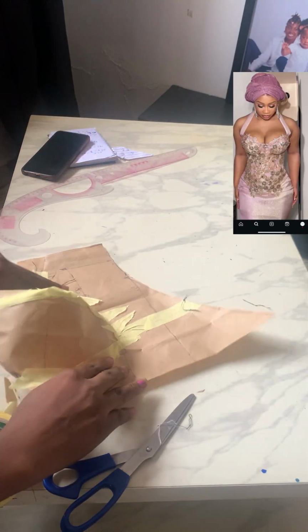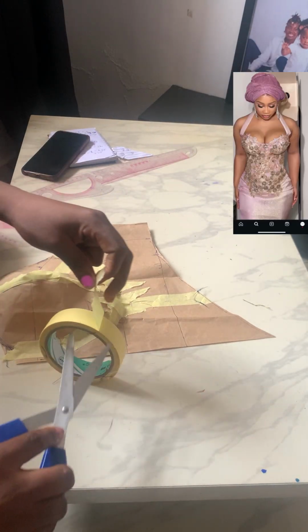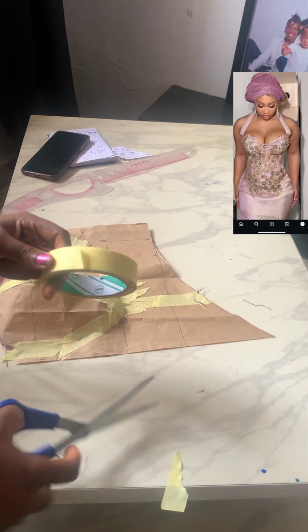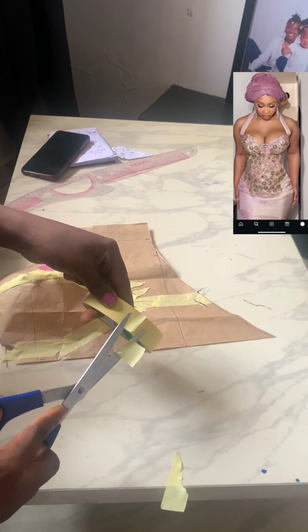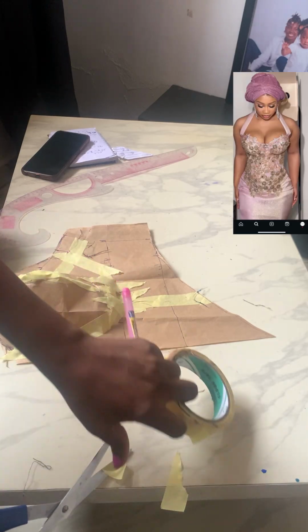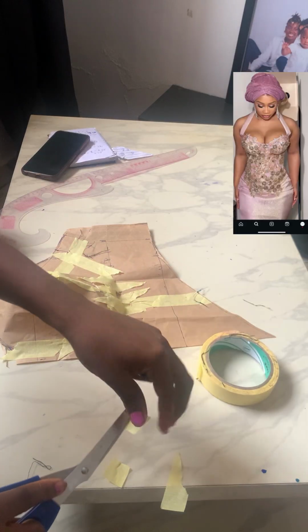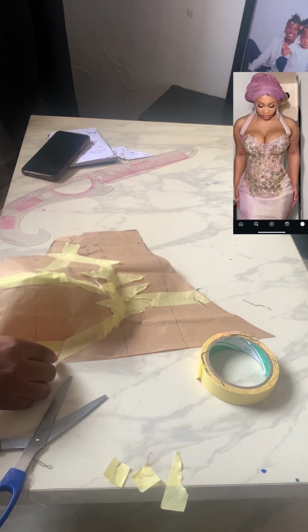So if you want the 3-piece for this bust, you can divide it, but for restart, just do these 2 pieces. Just follow the straight line and cut it out. Once you are done cutting it out, separate it. And here we are done with the front pattern. We are done.